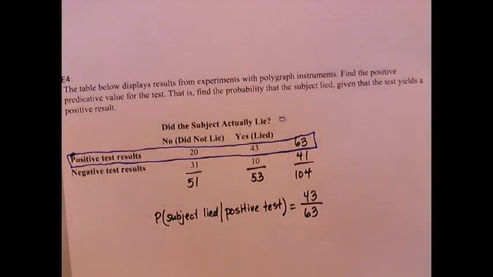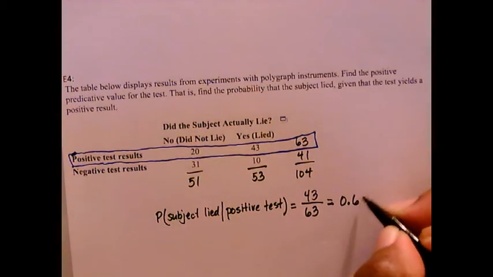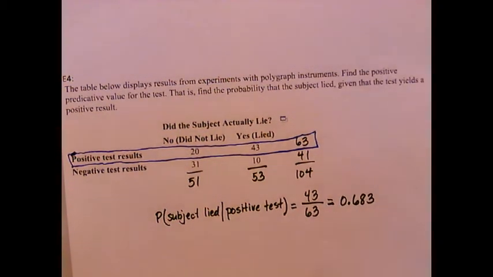So the probability of selecting an individual subject that lied, given that the test yielded a positive result, would be 43 over 63. And if you were to divide that as a decimal, it would be 0.683. Okay? So the probability that the subject lied, given that the test yielded a positive result, would be 0.683.